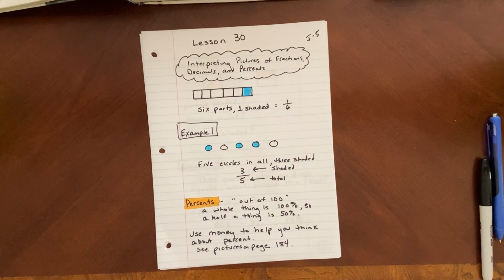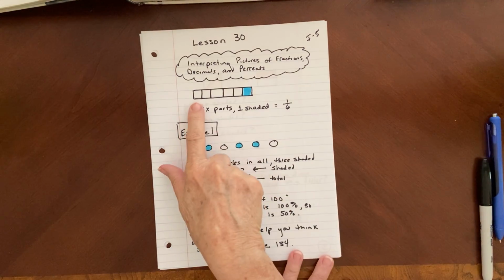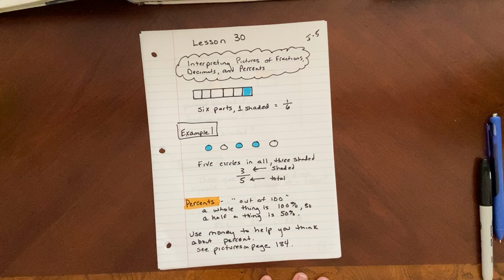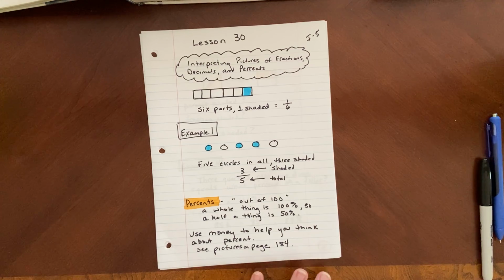Okay, this is lesson 30. It's interpreting pictures of fractions, decimals, and percents. Some of it's review, a little bit of it's new. And I've told you before, I cannot draw circles and make them equal. Apparently I can't draw rectangles and make them divided equally either, but it's close. Closer than with the circle.